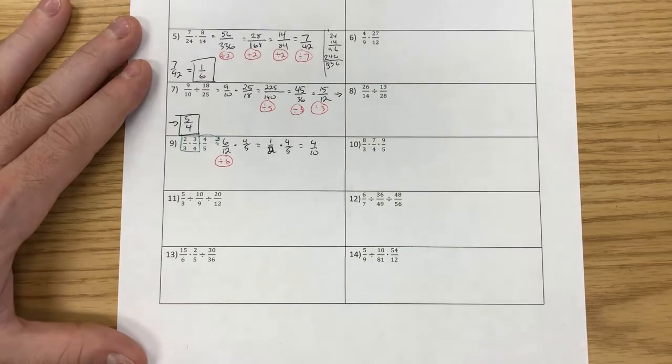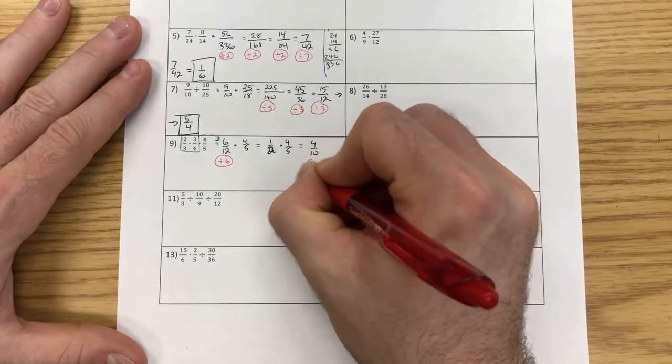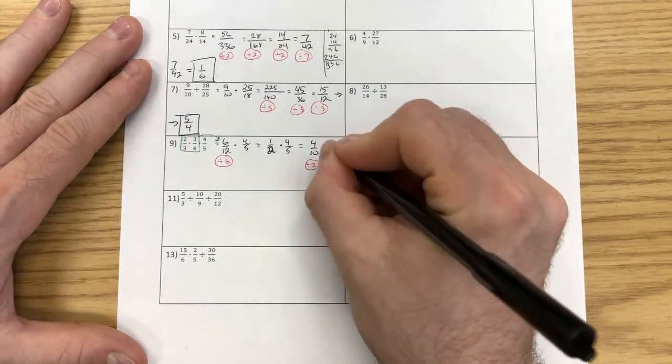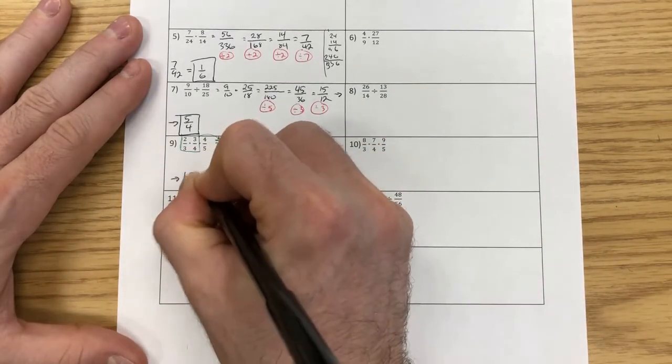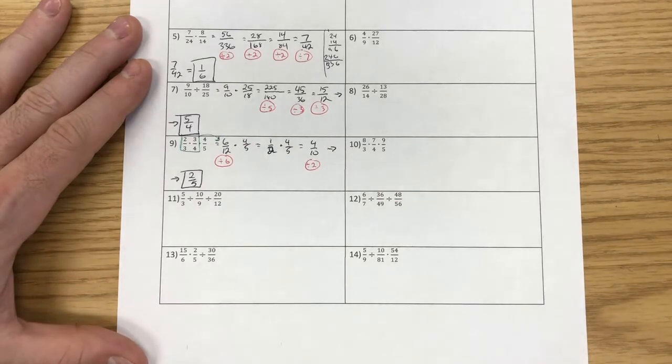We notice that for my final answer, I can also divide this by 2, which means that my final answer in reduced form is going to be 2/5.